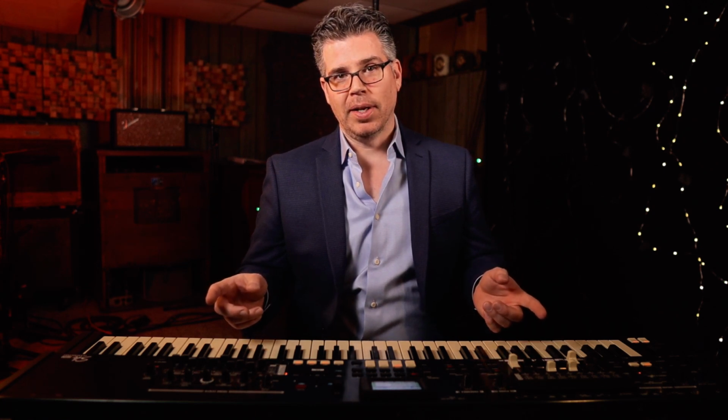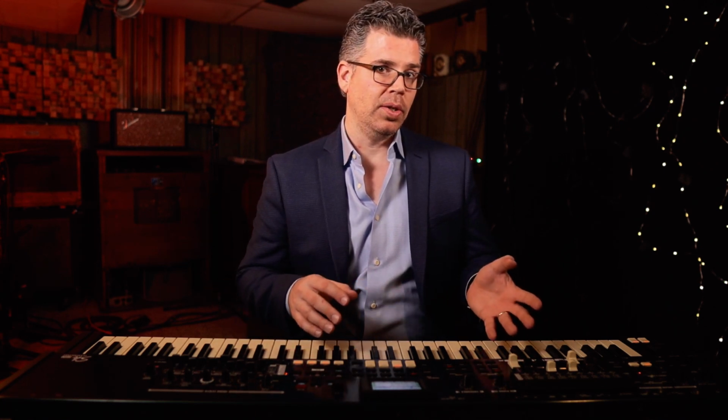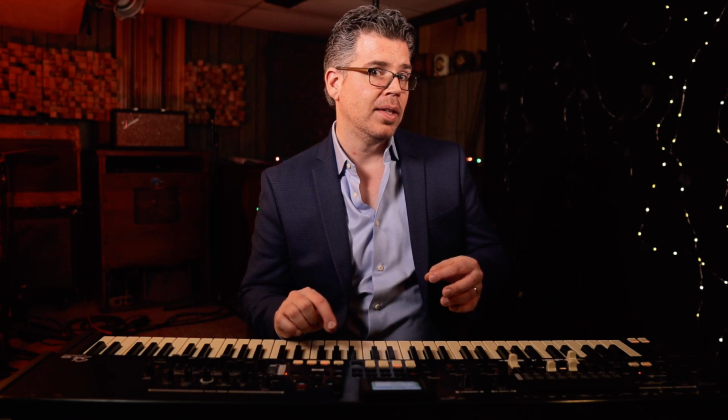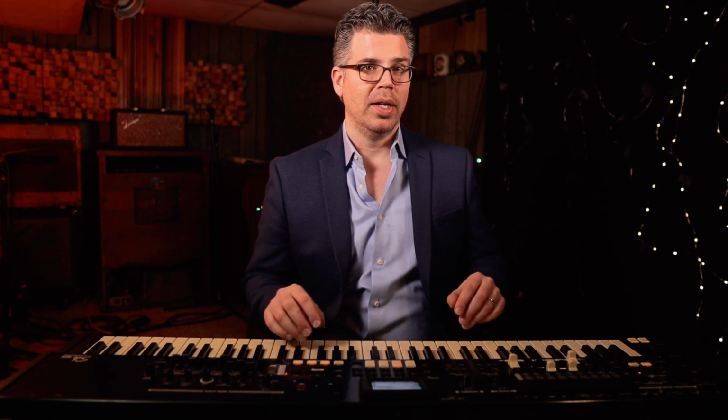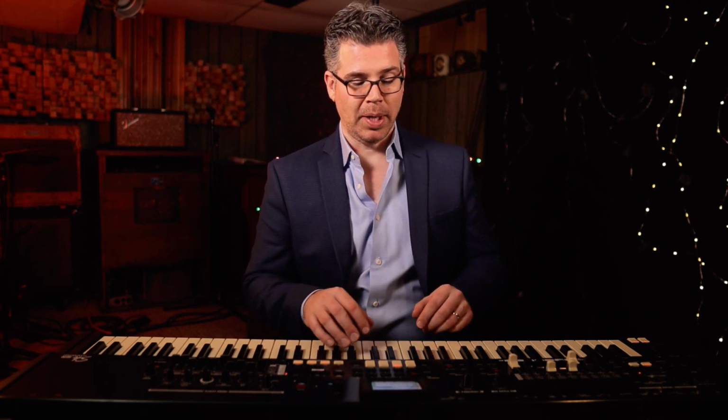Now there's a caveat there. If the new patch that you're switching to uses different types of effects, like say one uses chorus, one uses flanging or something, you'll hear a little jump because it has to go to that new effect. But in general, if you're just switching between allocations, you're not going to have the sound cut off before you release the keys or the sustain pedal.